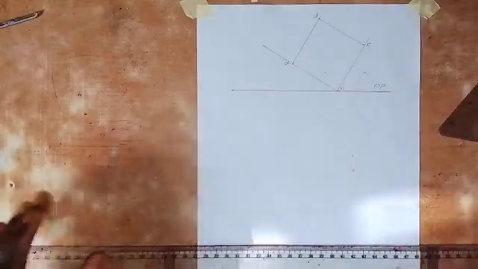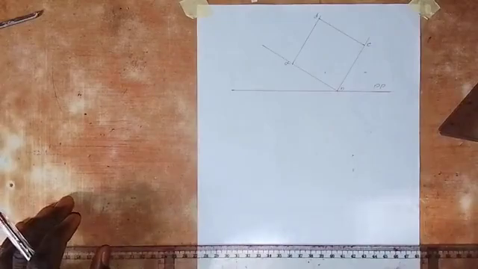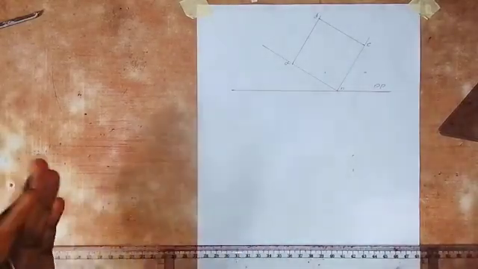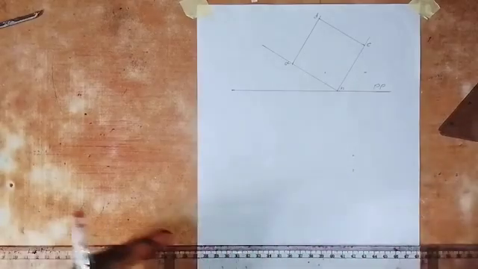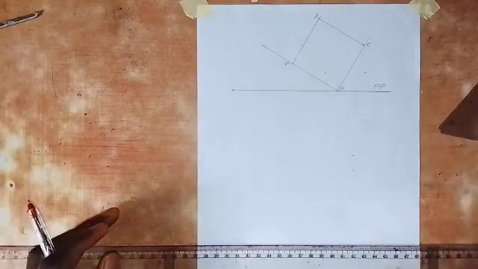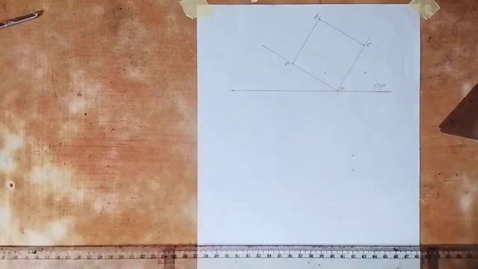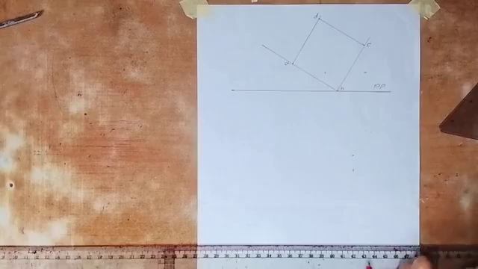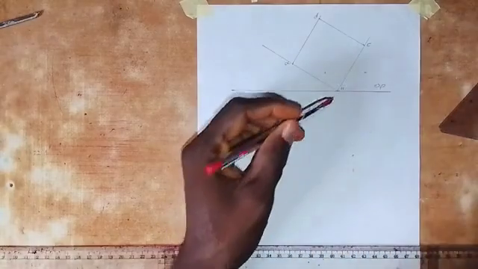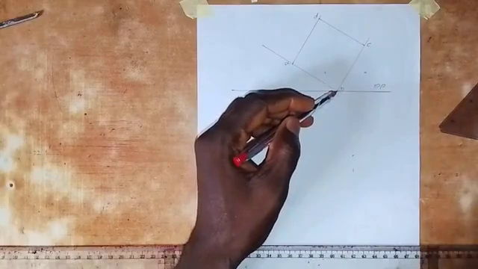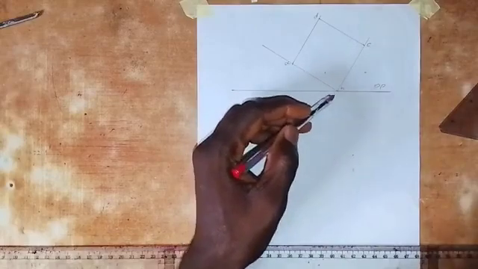All right, so having done this, the next thing that we are going to do is to locate the station point, as we have in the question, that the station point is 70 millimeters in front of the picture plane and lies 35 millimeters on the central plane from this point that the square touches the picture plane.